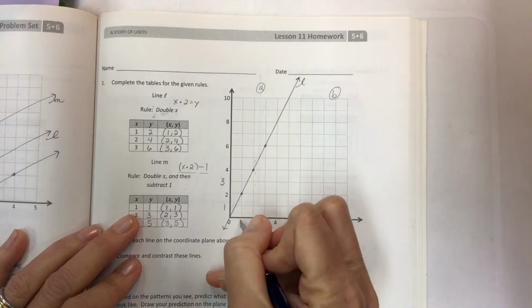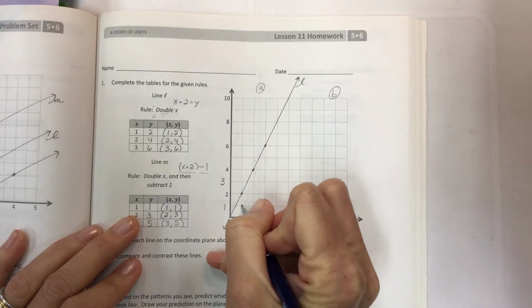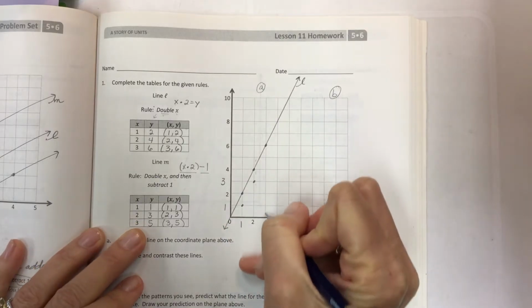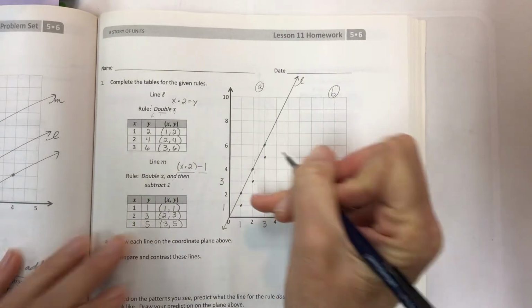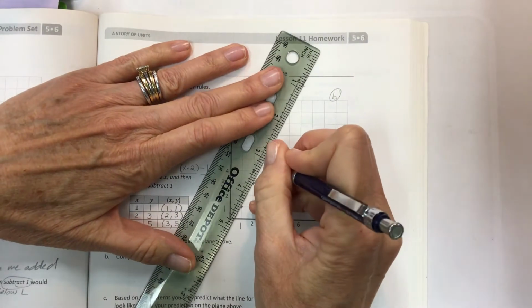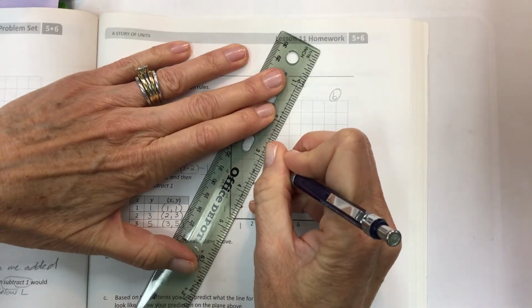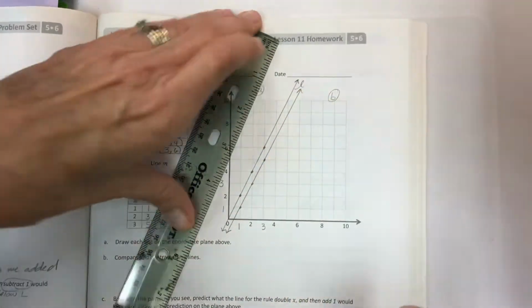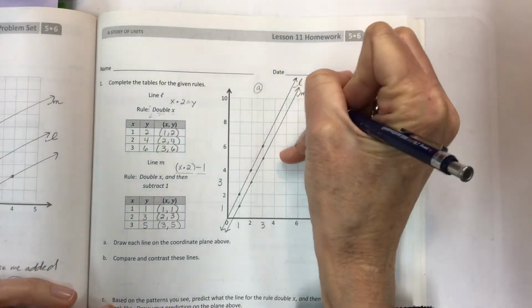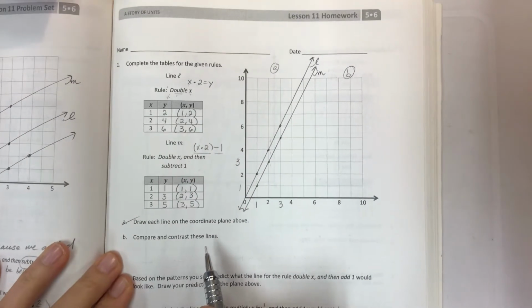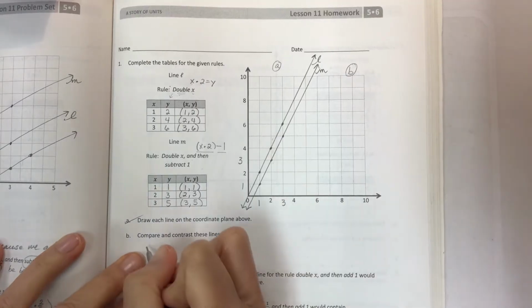So I'm going to have my 1, 1, and sure enough, it is to the right. And 2, 3, also to the right. And 3, 5, also to the right. Draw each line on the coordinate plane above. And we have line M. And compare and contrast the lines. So what do you notice about these lines? Well, first of all, they're parallel.